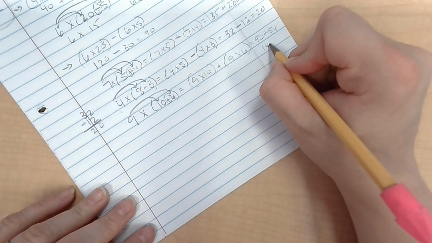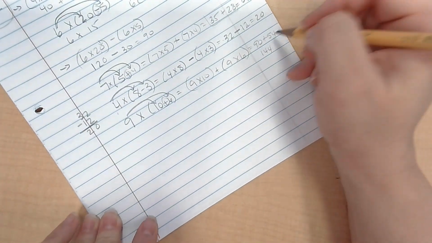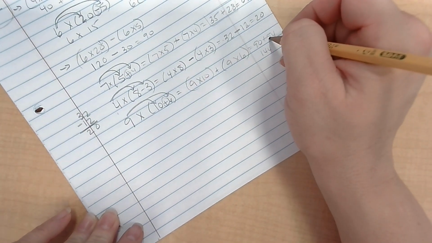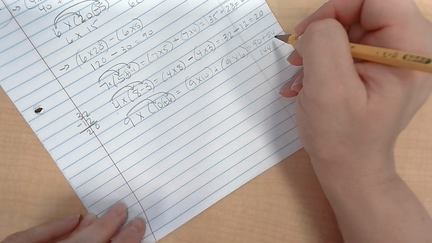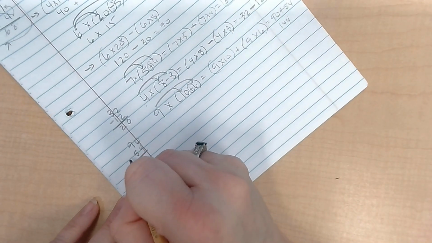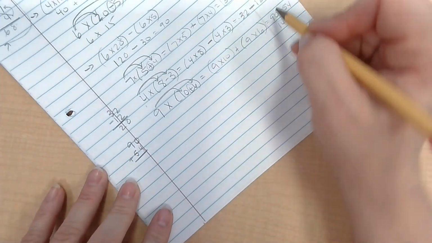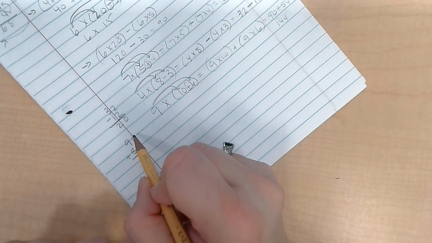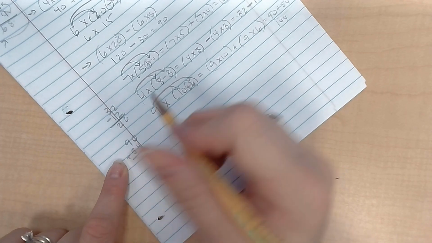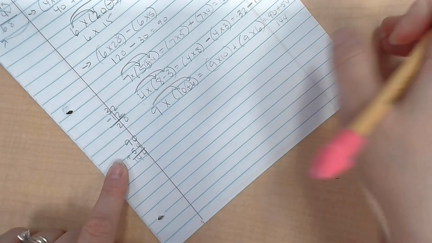So this is 144 because 90 plus 10 is 100, plus another 40 is 144. I'll check it. You don't have to know it as quick as I do. If you need to do this part up and down, do this part up and down. 0 plus 4 is 4, 9, 10, 11, 12, 13, 14, 144.